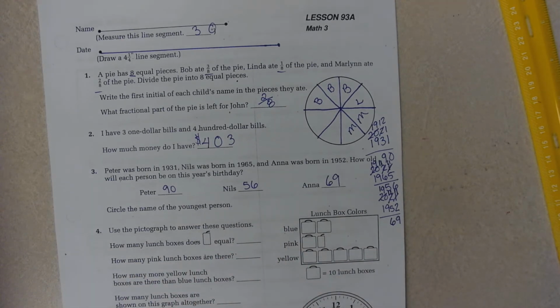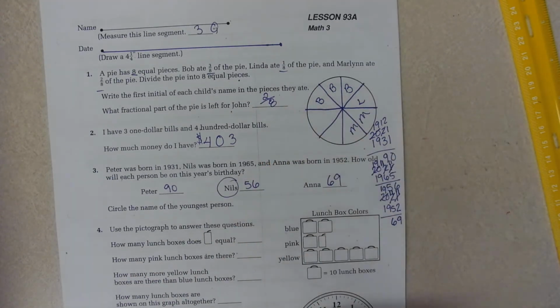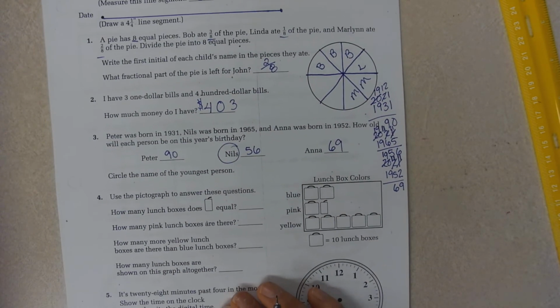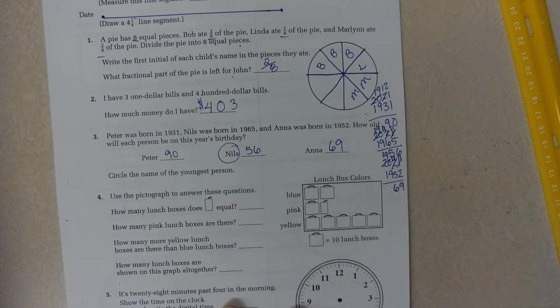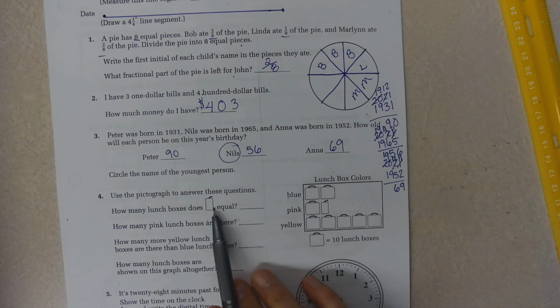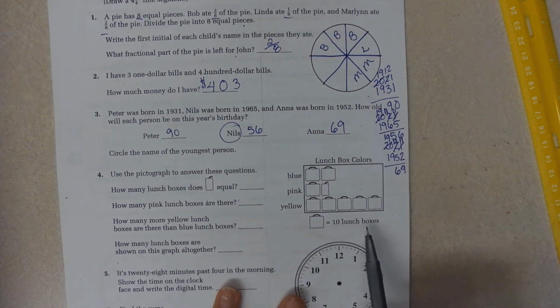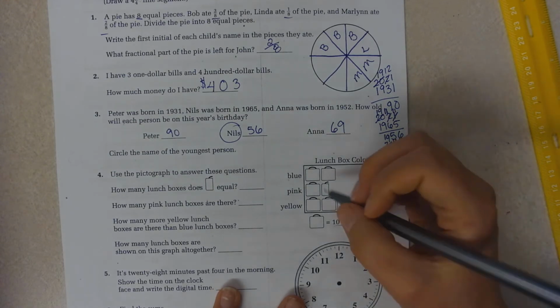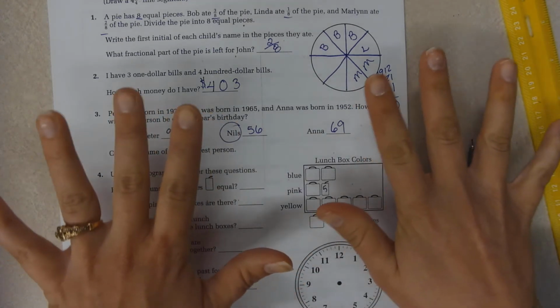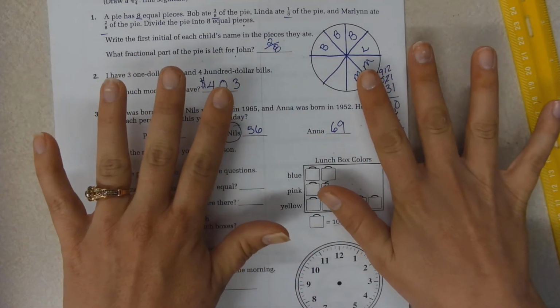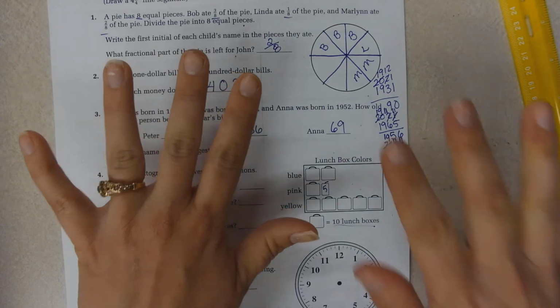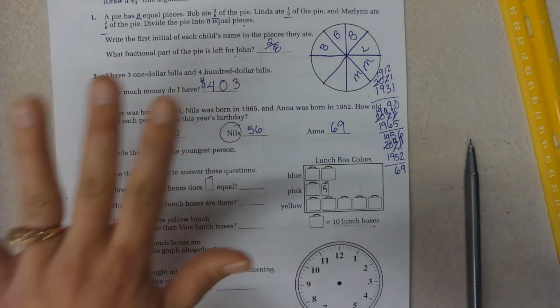Circle the name of the youngest person. Niels would be the youngest person. Use the pictograph to answer these questions. How many does half of a lunchbox equal? So if we look at this, the key says that 1 lunchbox is worth 10. Well, half of 10 would be 5. So if I look at my fingers, I have 10 fingers. If I take one of my hands away, that's half. I'm left with 5 fingers.